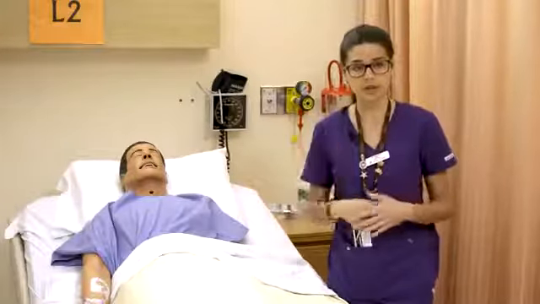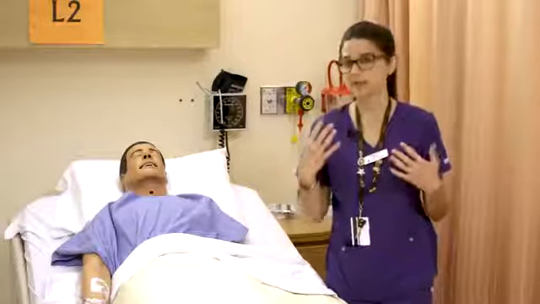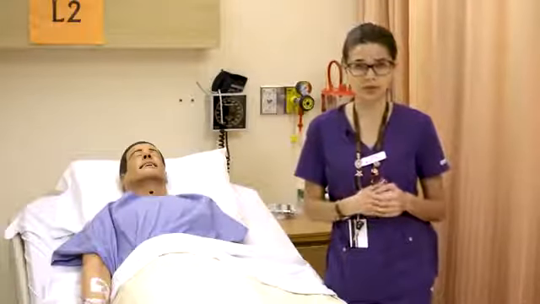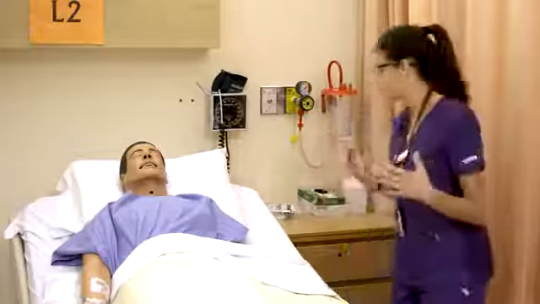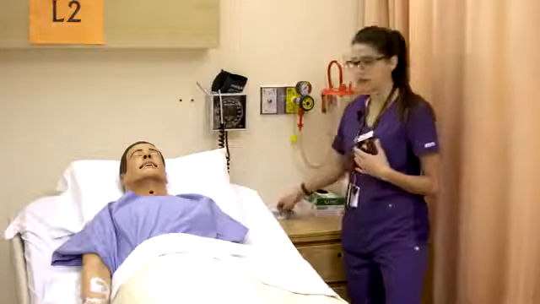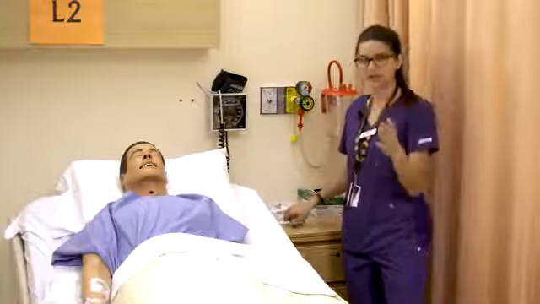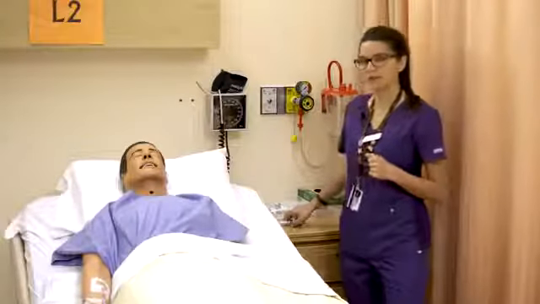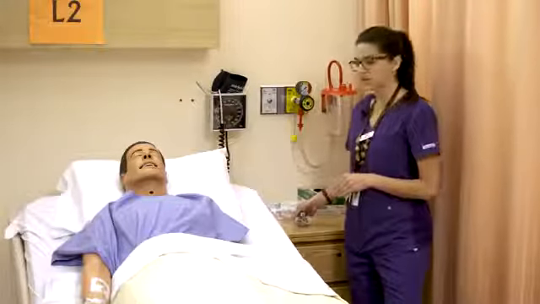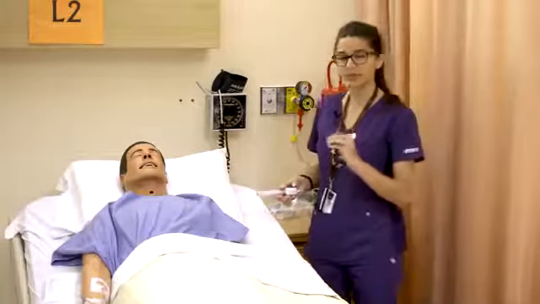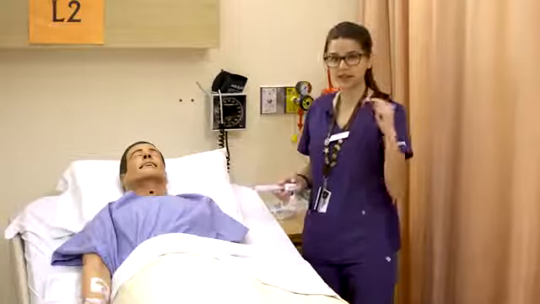So what we're breathing in without added or supplemented oxygen is about 21% O2. Keeping that in mind, we're going to go through some different delivery systems and list the FiO2 with them.